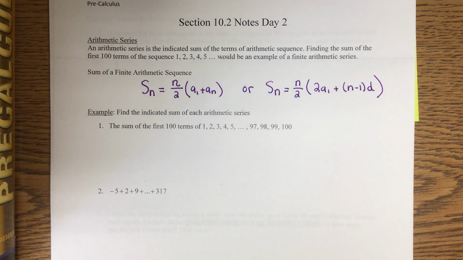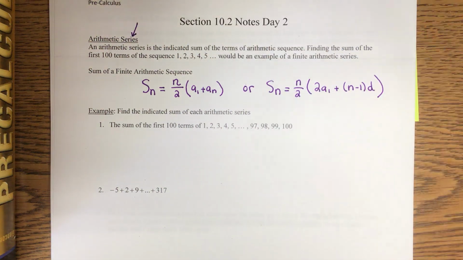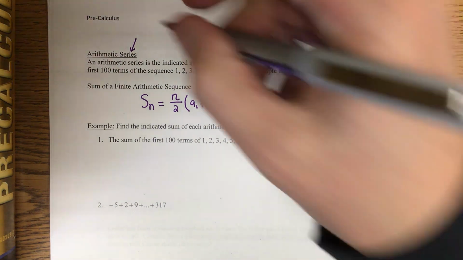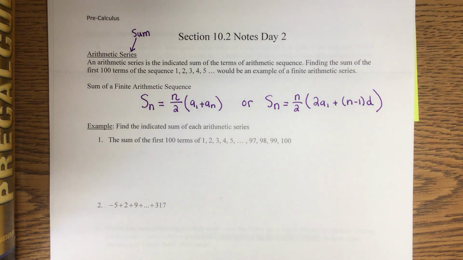In this video, I'll be working out the section 10.2 Day 2 notes. We're talking a little bit more about arithmetic sequences today, and in particular, we're looking at an arithmetic series. And if you recall, a series is where you just add up or find the sum of the terms of a sequence.